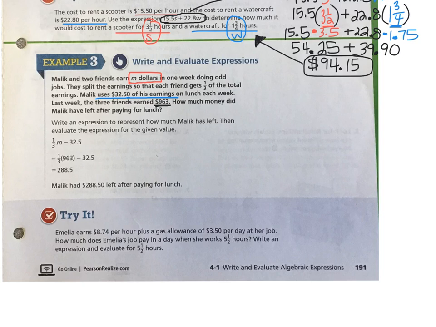So let's take a look at this expression and how we're going to determine how we write that expression. The one thing that I notice is that each friend gets 1/3 of the total earnings because Malik and his friends share those earnings equally. So if M is the number of dollars that they've earned in total, and they each get 1/3, then Malik is going to get 1/3 of, multiplication, those earnings. 1/3 M. His other 2 friends are also going to get 1/3 M because they each will share the other 2/3 of that total.